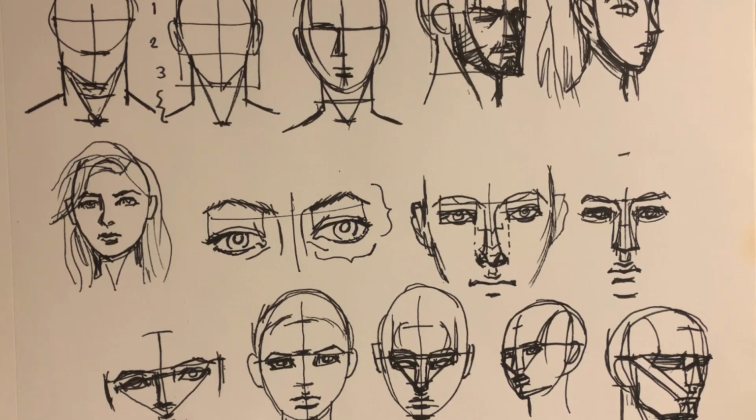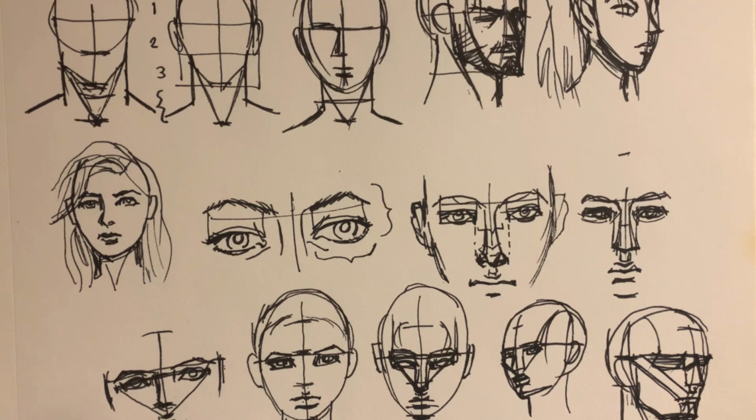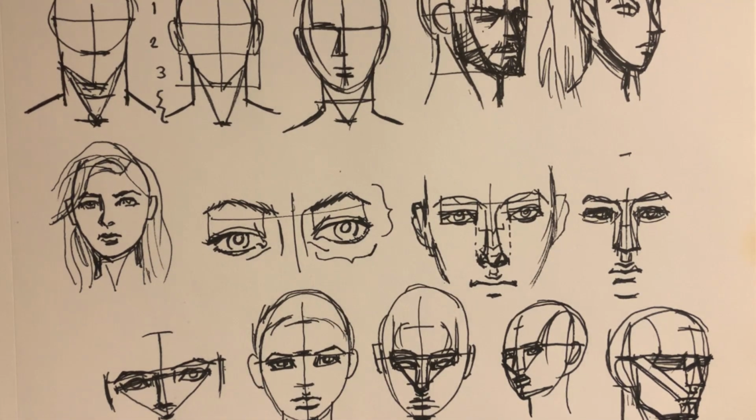Okay. So after yesterday's video, I was thinking about what I wanted to go over for this one and sketched out some ideas. So basically this video will be about how to place the features on the head that we've been practicing so that it doesn't look like it's just pasted on there, that it's sitting in there and has form and looks correct and everything. So this is basically what I'm going to go over.